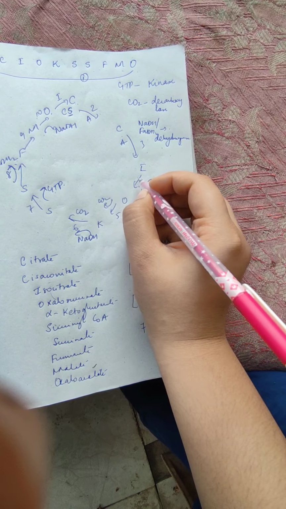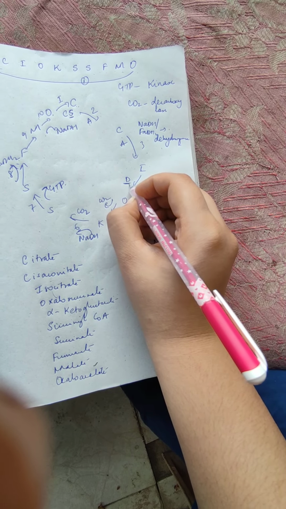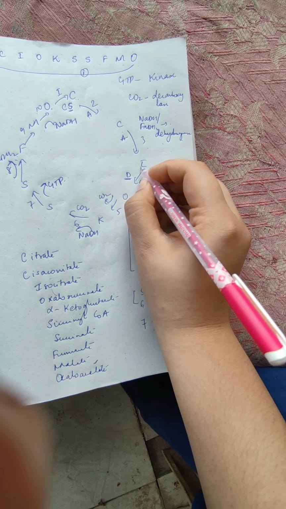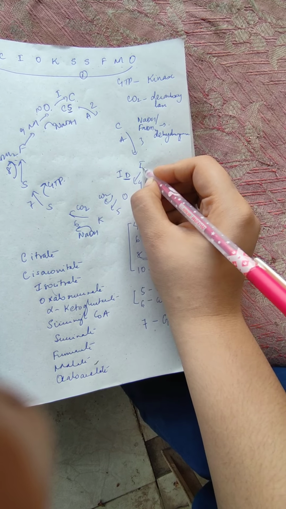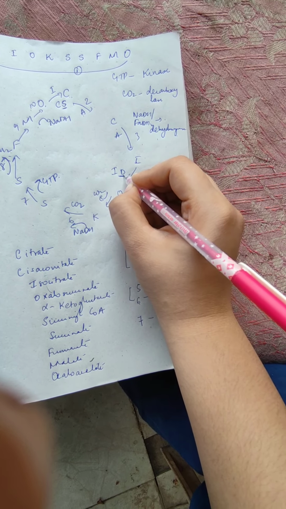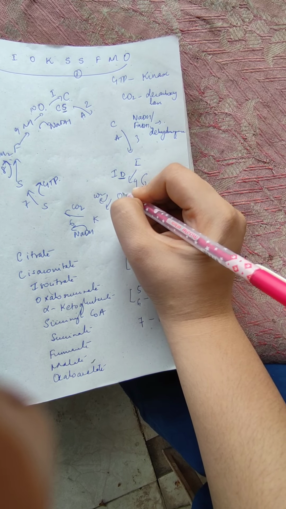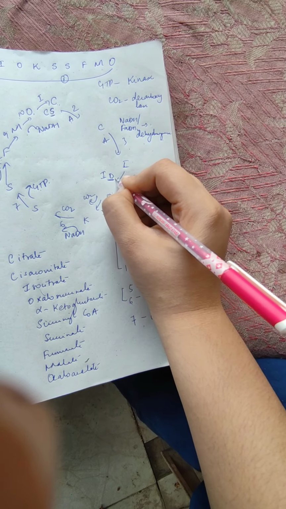So we have to remember it in this way. Dehydrogenase is the suffix, and the prefix is the substrate present at the beginning of the step. So this is isocitrate dehydrogenase. Isocitrate is getting dehydrogenated over here, so that's why the name is isocitrate dehydrogenase.